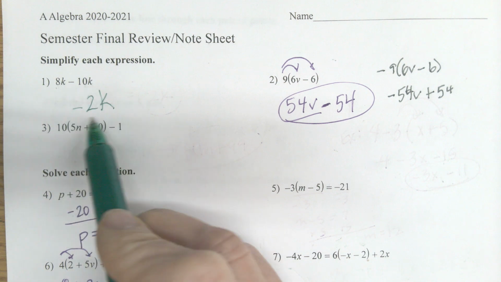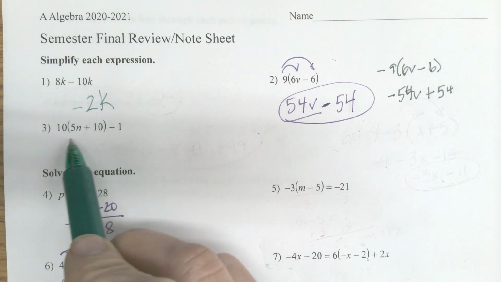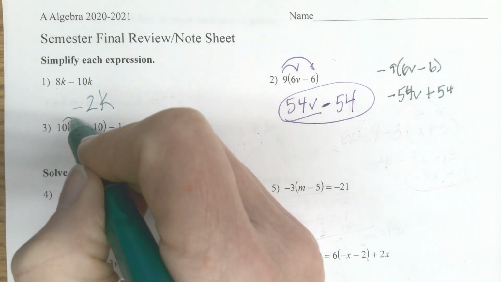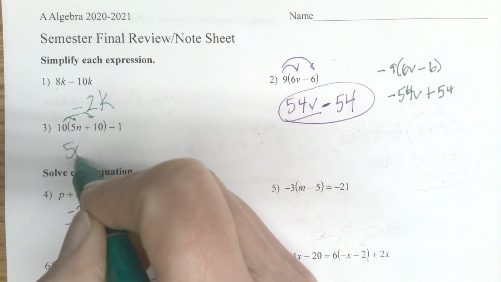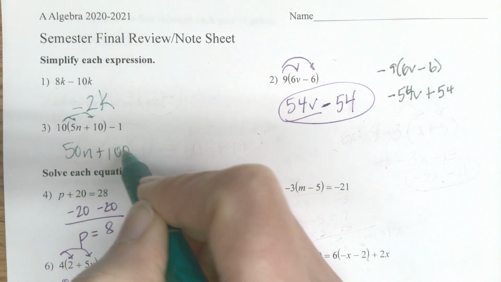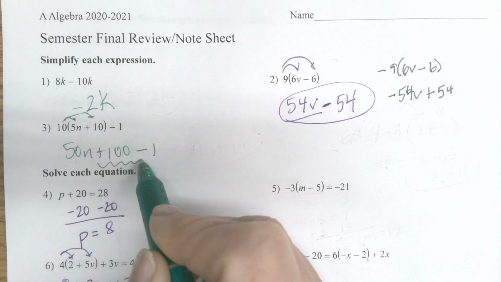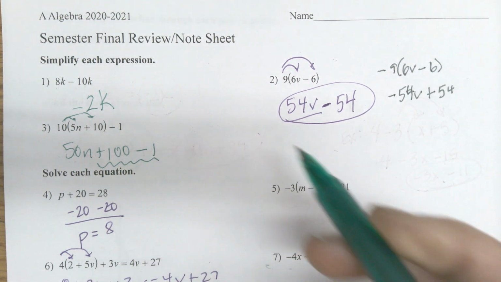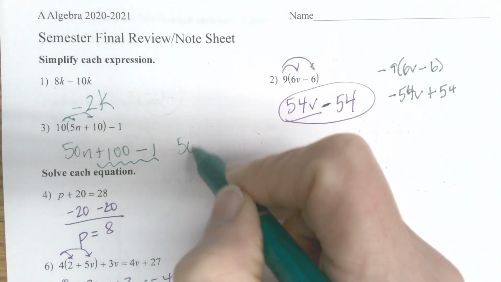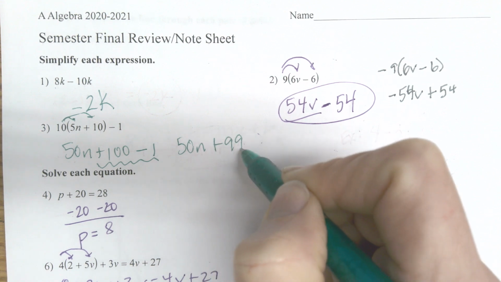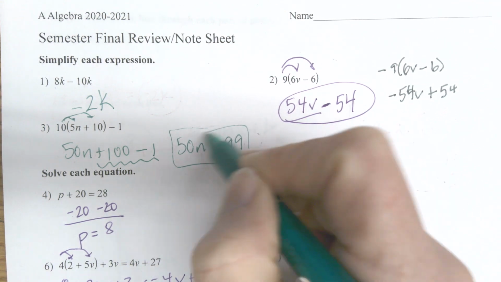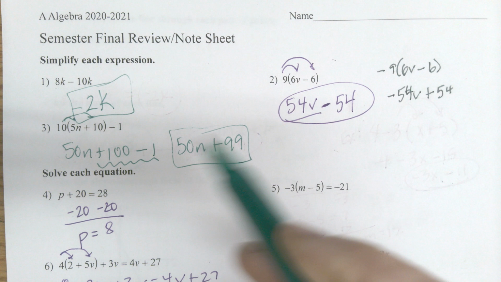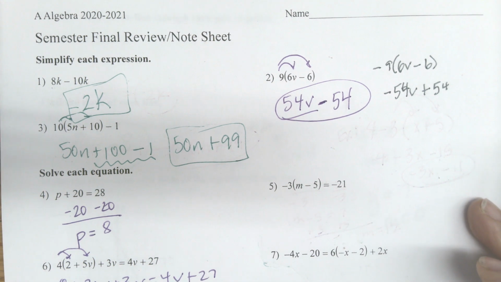You can only combine like terms. So in a problem like 3, I will distribute 50n plus 100 minus 1, but the 100 minus 1 is the only thing that can be combined. So this is 50n plus 99. That's my final answer for that one. Okay, so again, keep an eye on those things when you're working through.